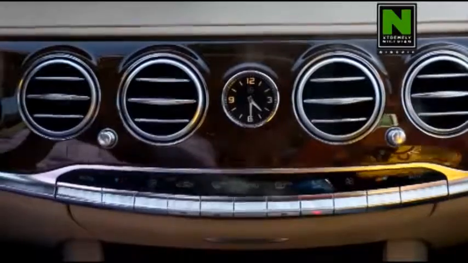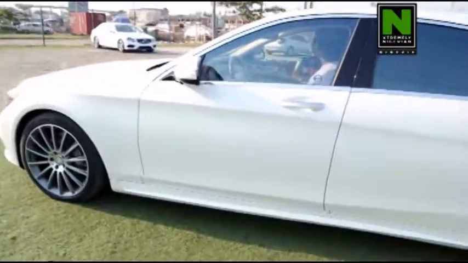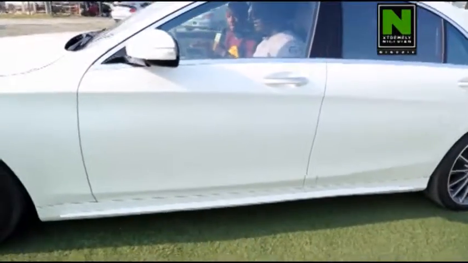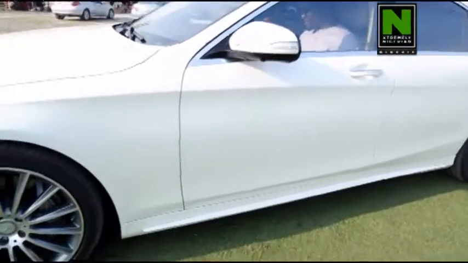This is massive. Okay, so I think it's time for us to see the engine itself and see what it looks like. Okay, good. Yeah, sure. All right.